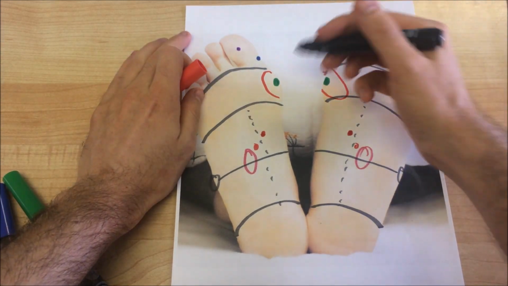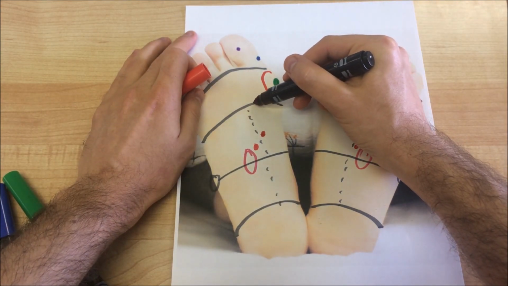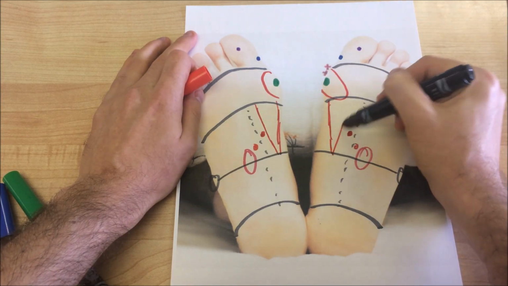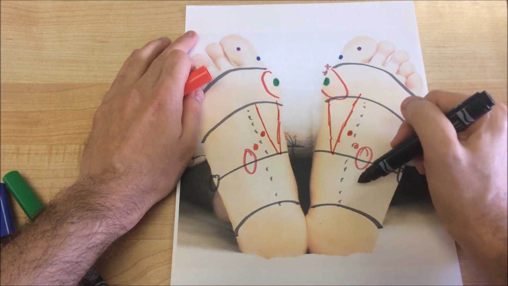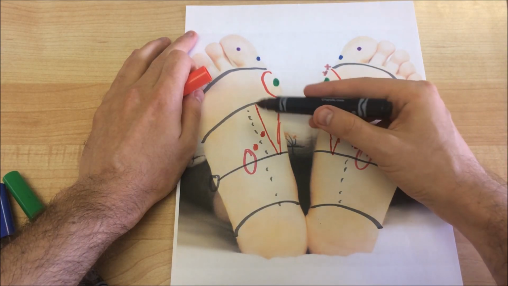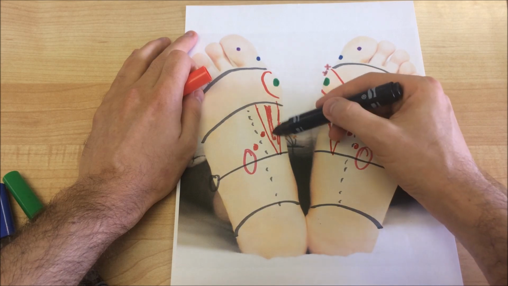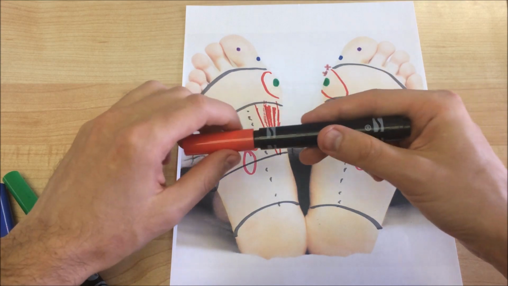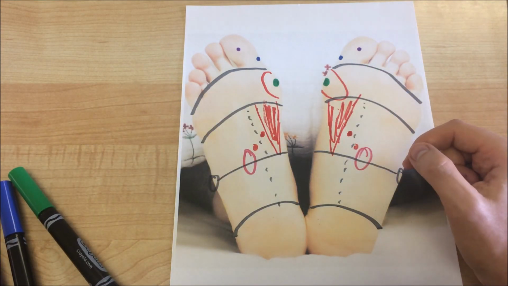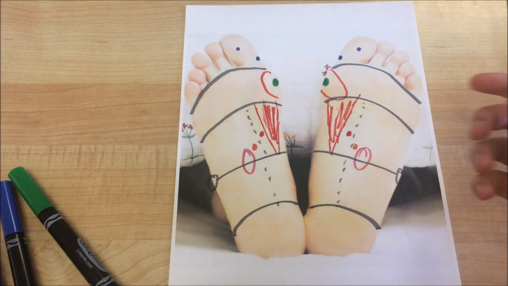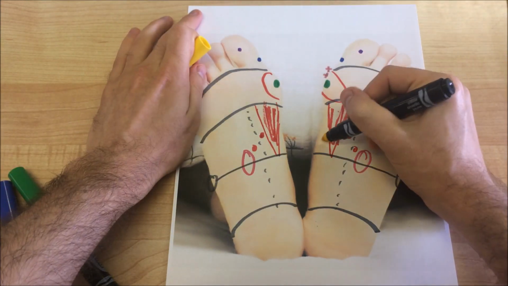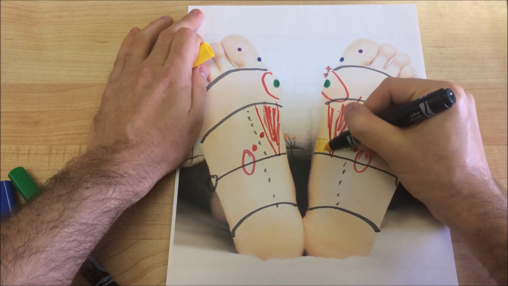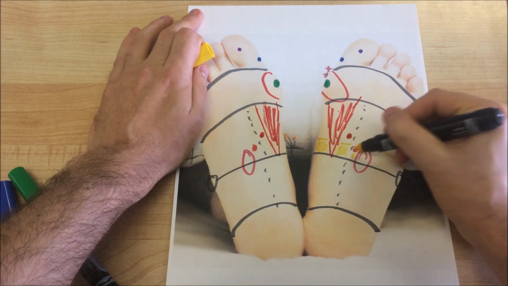So the points are a little bit different there, but basically what you're looking for with the adrenal glands is there's going to be this thicker flexor tendon of the big toe, and then there's going to be the plantar fascia. And you're going in between the plantar fascia and the big flexor tendon. That's a muscle, by the way. And then you'll find that little notch, and that notch is where you want to be, which again is going to be different based on the shape of the foot that you're working on.